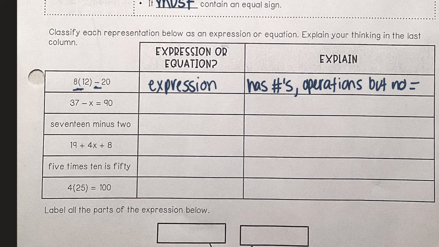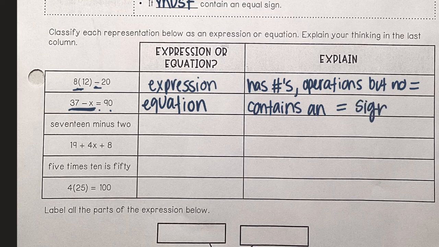For the second one, I have 37 minus x equals 90. So over here, I have an expression, 37 minus x. That's a variable, a number, and an operation. Then I have an equal sign, and then I have another number over here. So this is saying that 37 minus x is equal to 90, which means that because I have an equal sign, this is an equation. And you would just write contains an equal sign or has an equal sign. That's what makes it an equation, okay?